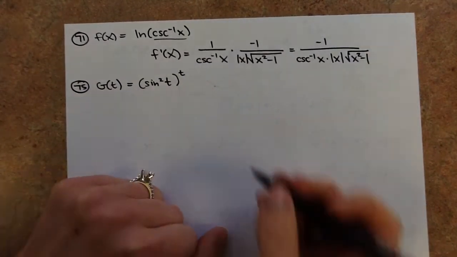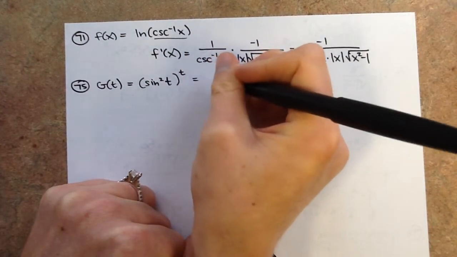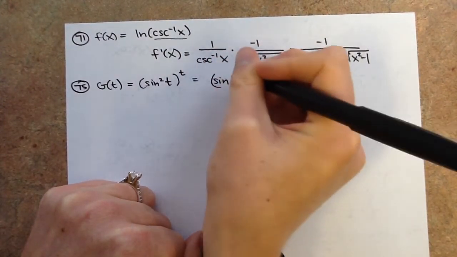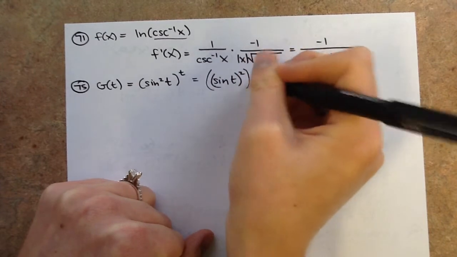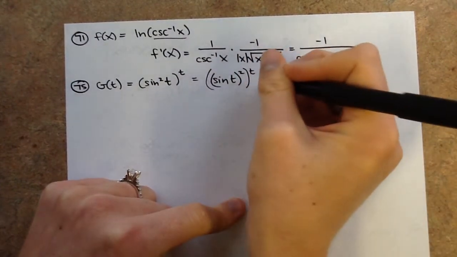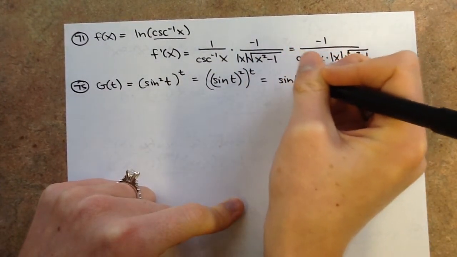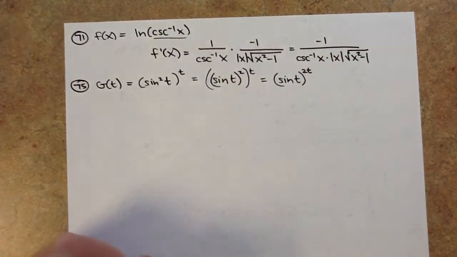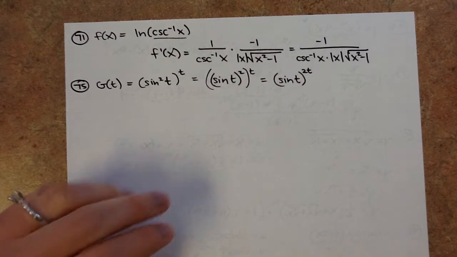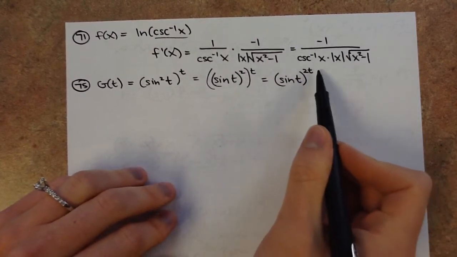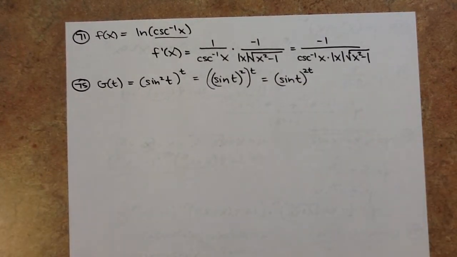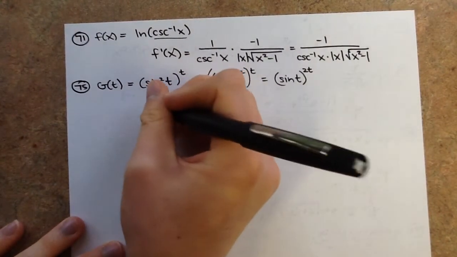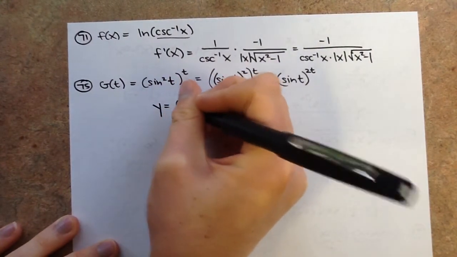So let me clean something up first of all, because remember, sine squared is really like this, but then I'm raising the whole thing to the t. So what I can actually write is this is sine of t raised to the power of 2t. So this one, I've got a variable in the base, a variable in the exponent. This one I break out the logarithmic differentiation. So let's pretend, just for a moment, that this is a y.